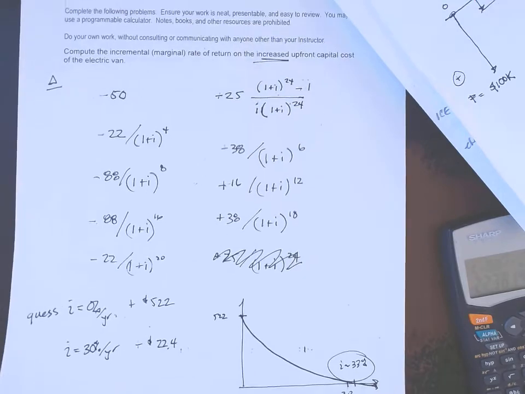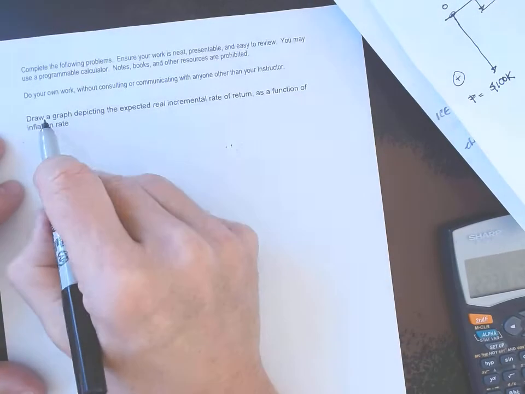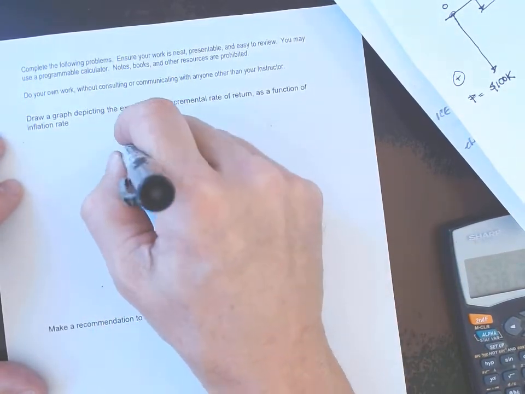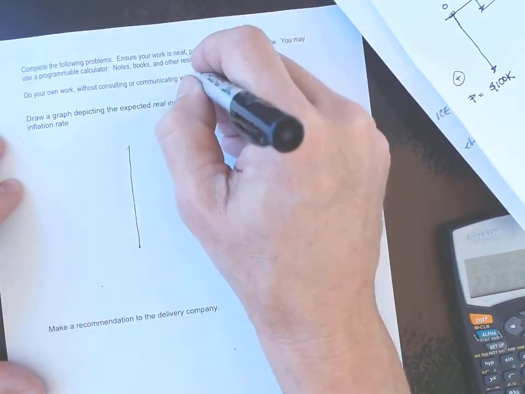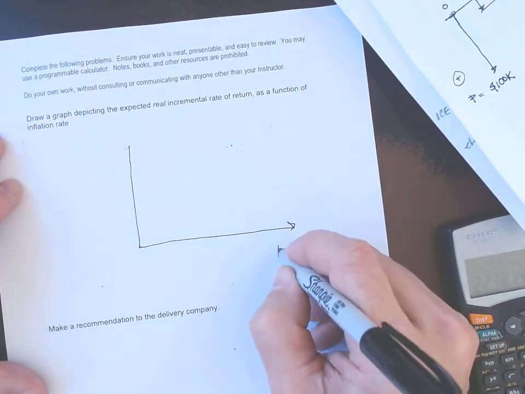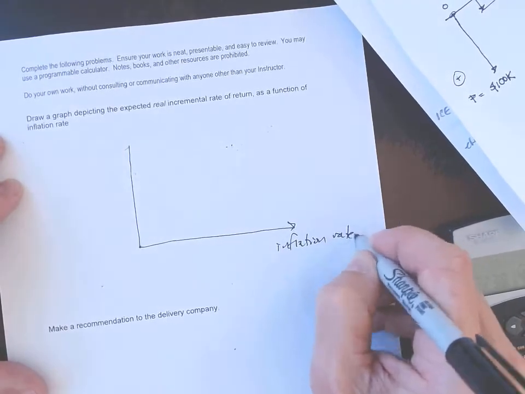Let's go to the last page. The last page is asking about inflation. Draw a graph depicting the expected real incremental rate of return. So this is what we were calculating on the previous sheet as a function of inflation rate. That graph is going to look like this.